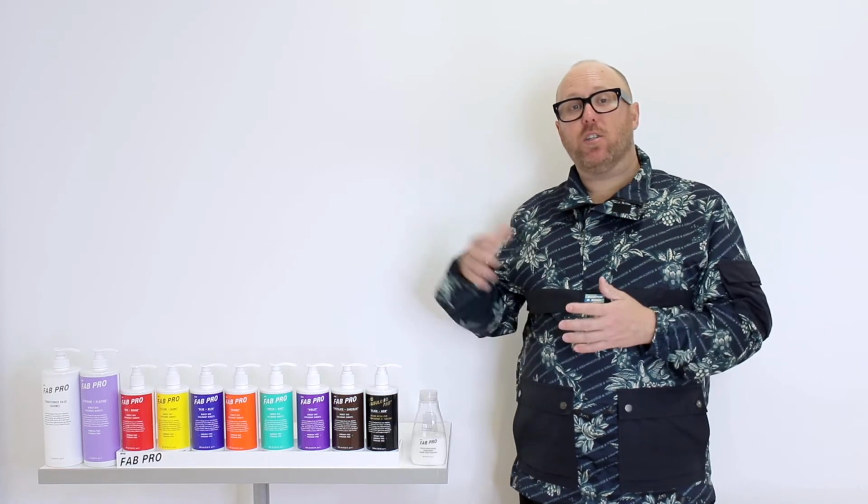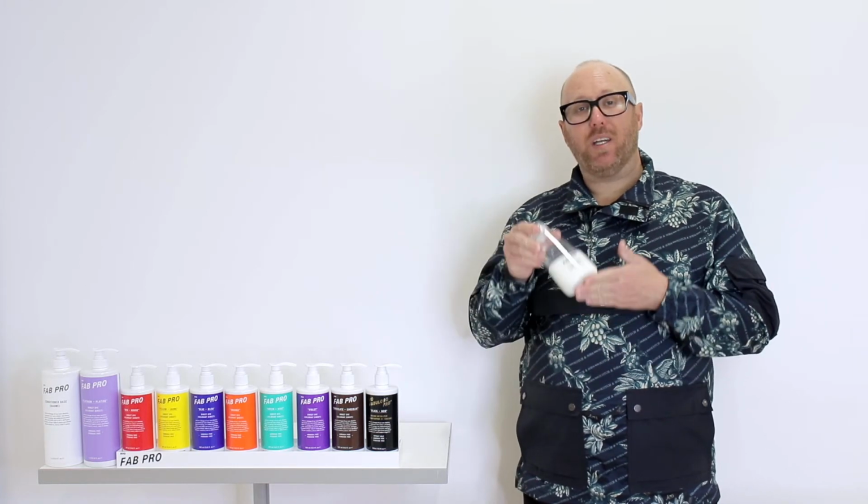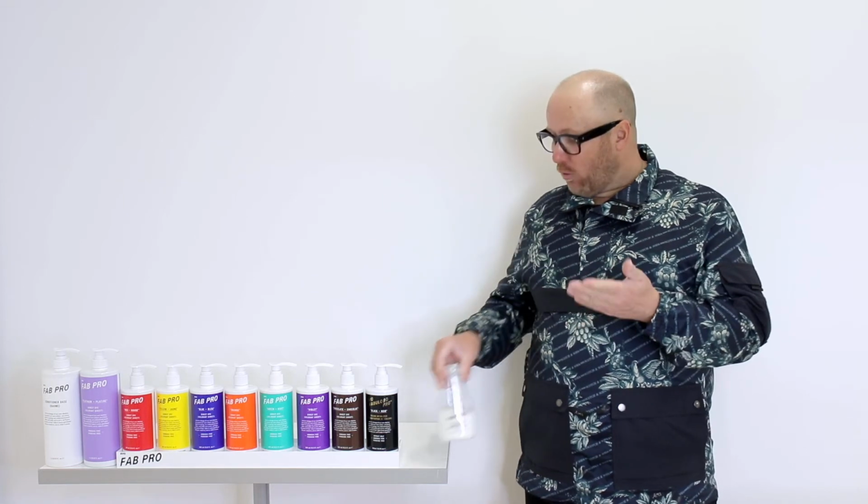And my favourite is using the system to create soft pastel and toning shades. And the reason being is that we can now send the client home with an exact replica of that shade in a customised take-home conditioner. The great thing about that is we know these soft shades tend to be the colours that fade the quickest.